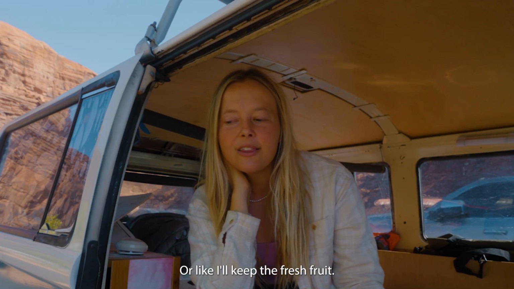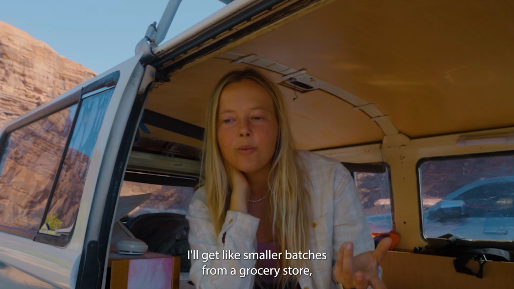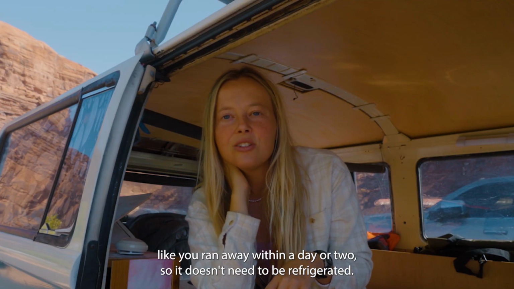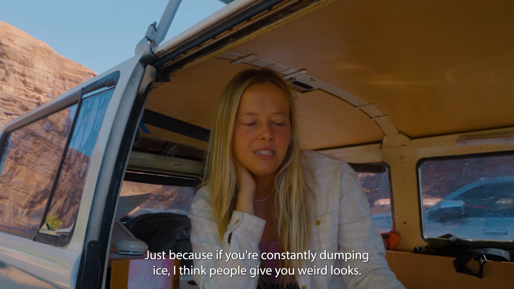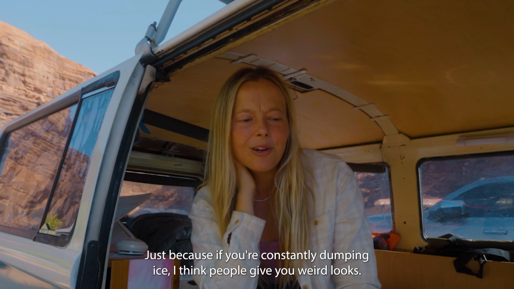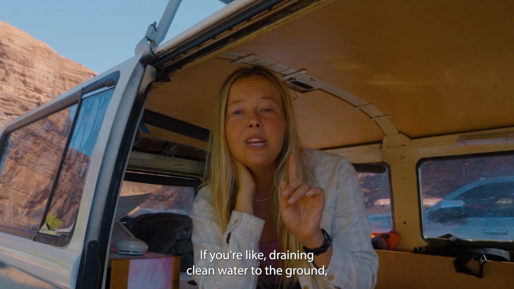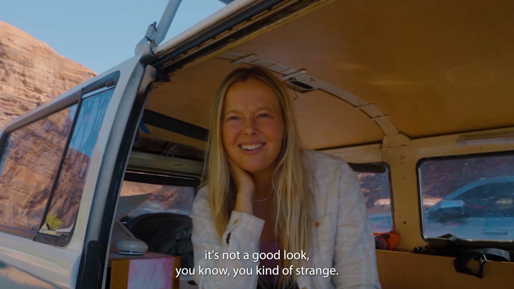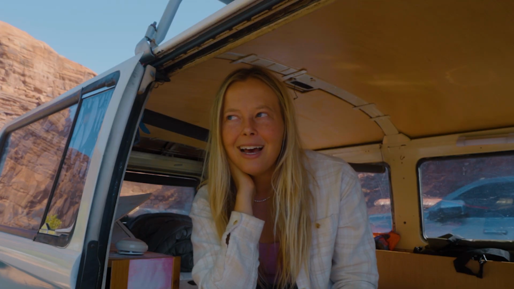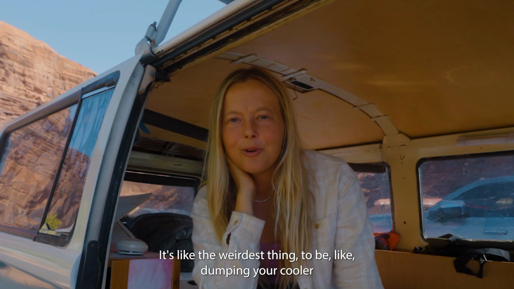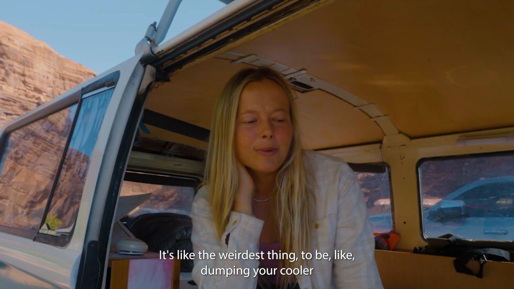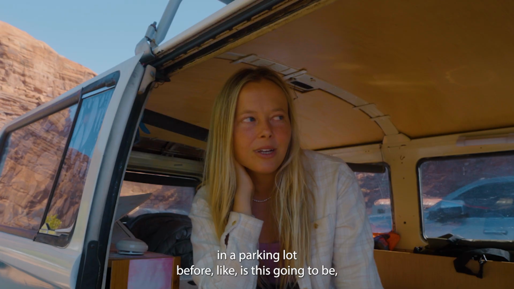Or I'll eat the fresh fruit. I'll get smaller batches from groceries where I eat right away within a day or two, so it doesn't need to be refrigerated. Just because if you're constantly dumping ice, I thought people give you weird looks if you're draining clean water to the ground from your cooler, and it's just not a good look. You know, kind of strange. I don't really like being watched by people. It's the weirdest thing, to be dumping your cooler in a parking lot.